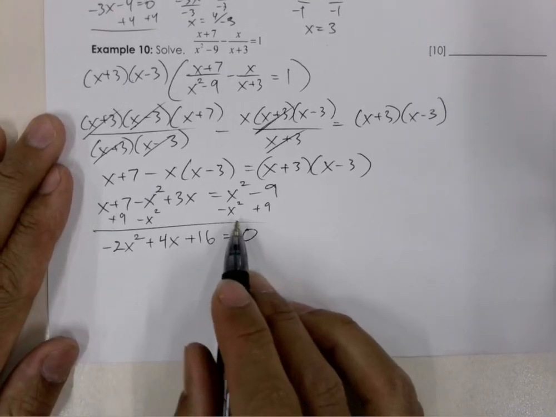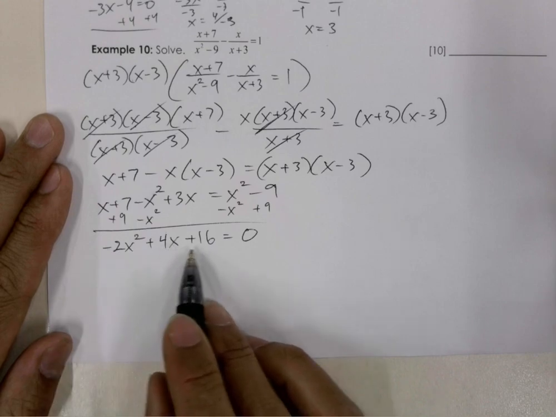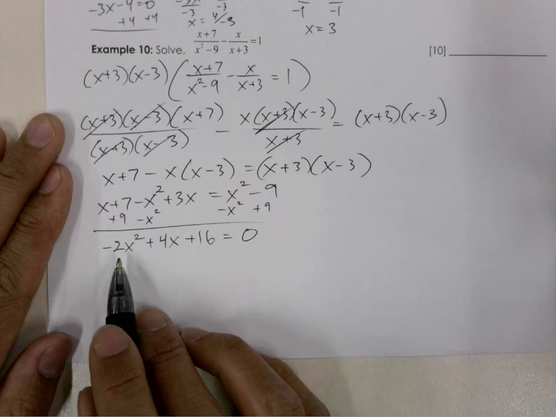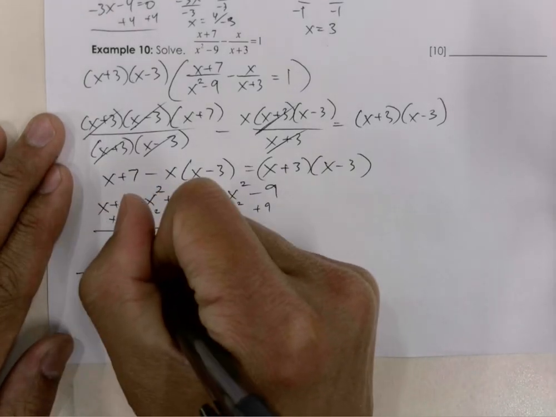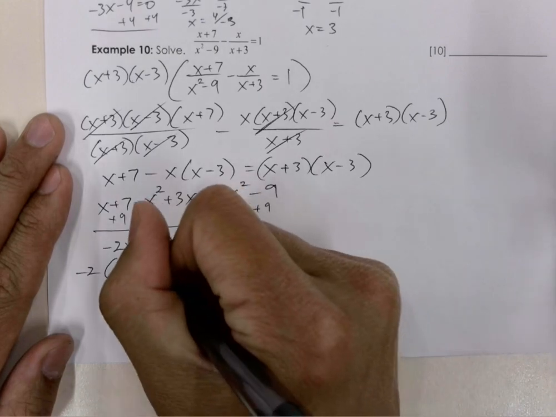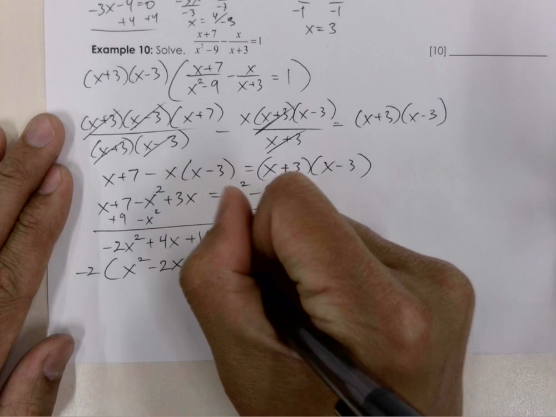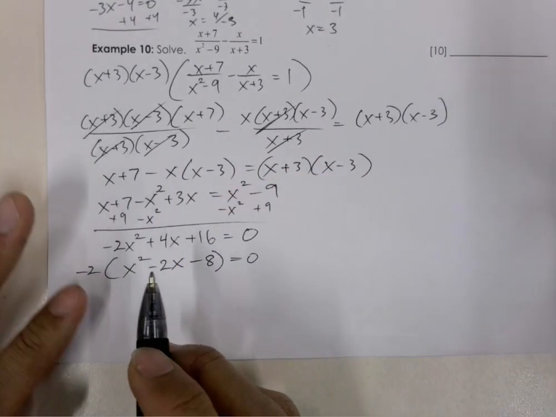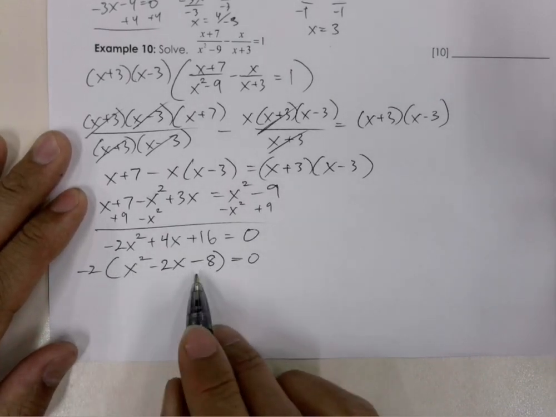And so now to simplify things, we can go ahead and factor out, right? We could factor out a negative 2. I want to factor out a negative 2 so I can make this first term positive 1. So I'm going to factor out the negative 2. That leaves me with positive x squared minus 2x minus 8 is equal to 0. Right. This negative 2, we can ignore it. It doesn't matter. And we're going to factor what's in the parentheses.